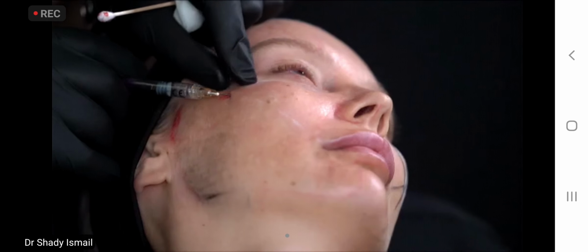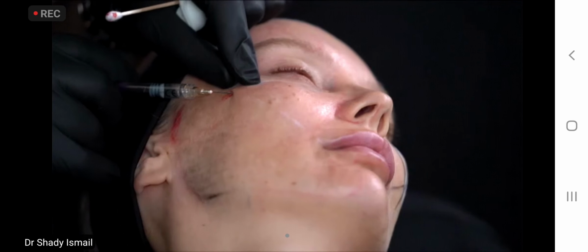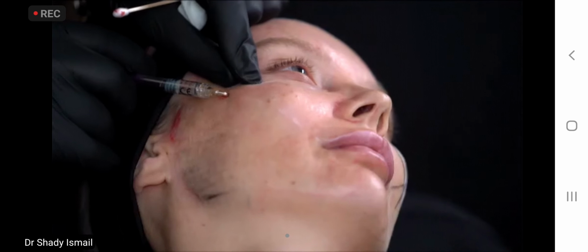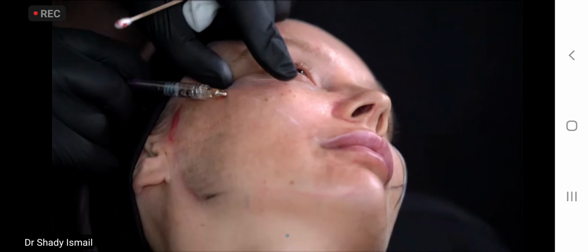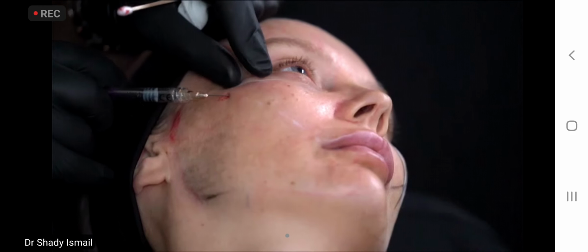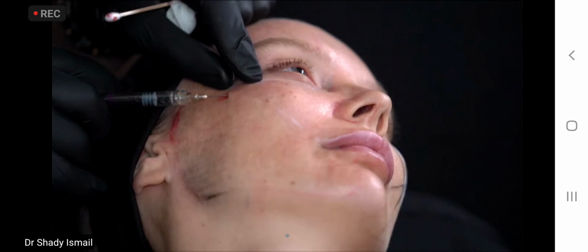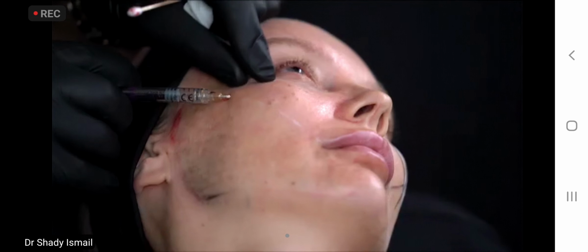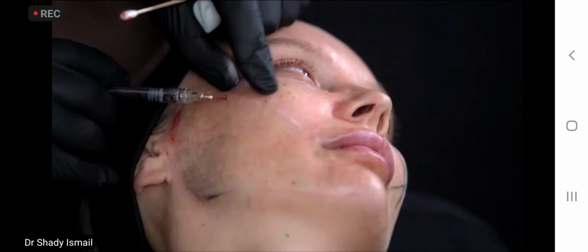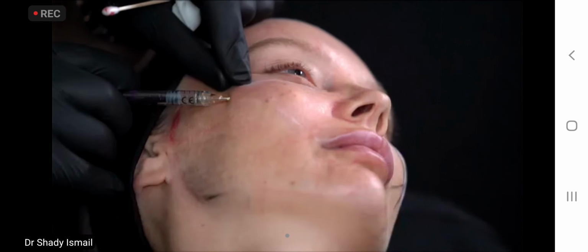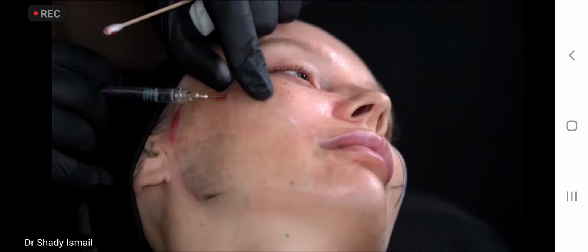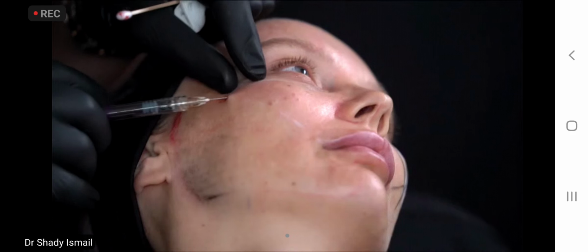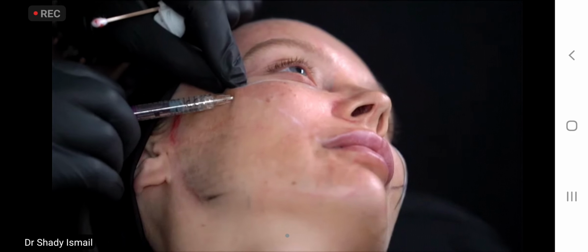I'm just targeting now the middle and medial, and not all the middle, because the middle fat compartments of the superficial fat compartments in the mid face can enhance the jowling and participate in the descent of the jowls. So I'm injecting only the superior part of it. I'm not crossing the zygomatic major line, as we can see here. I'm injecting almost 0.2 superficially. I can go a little bit more.